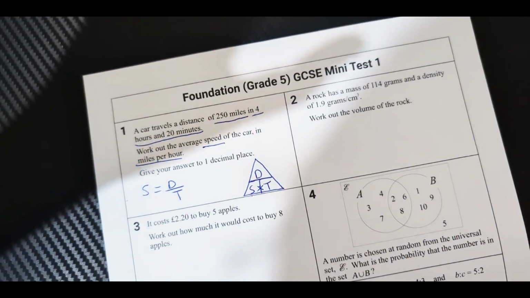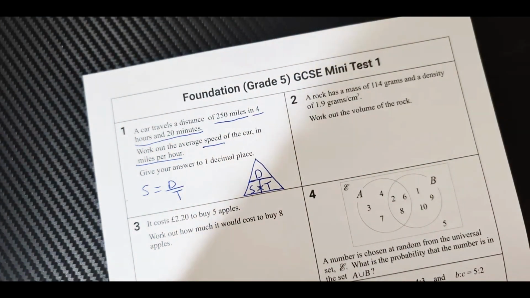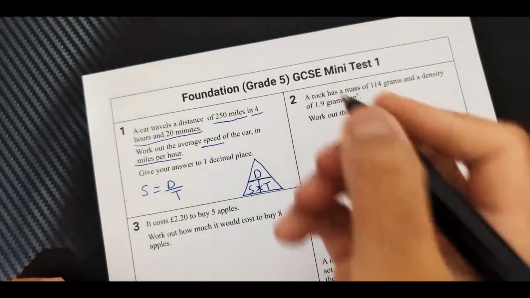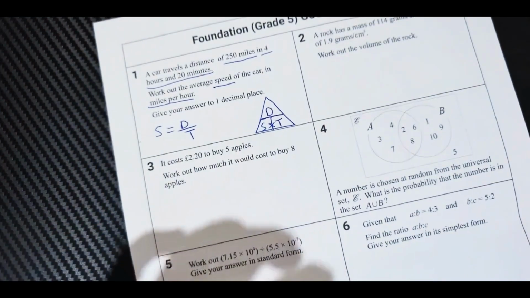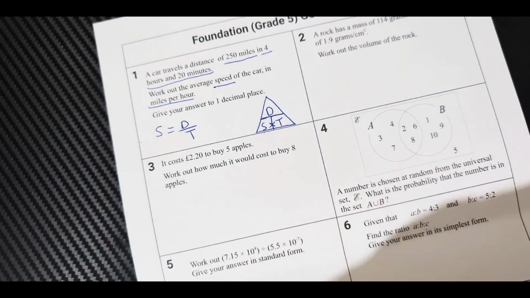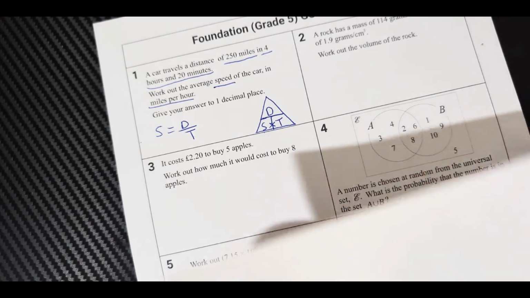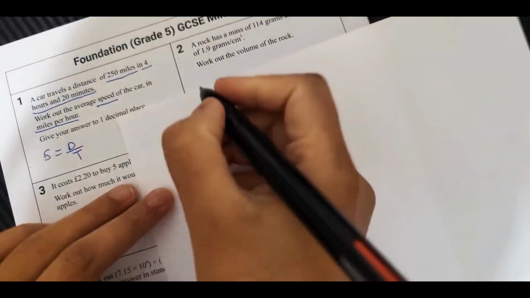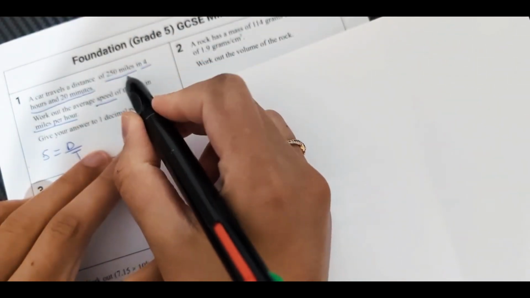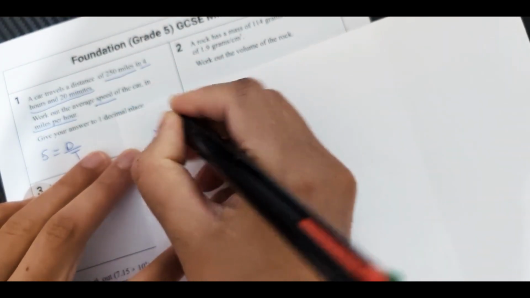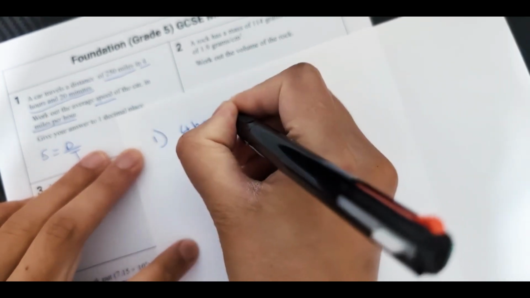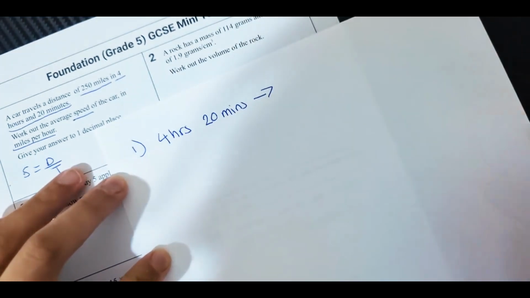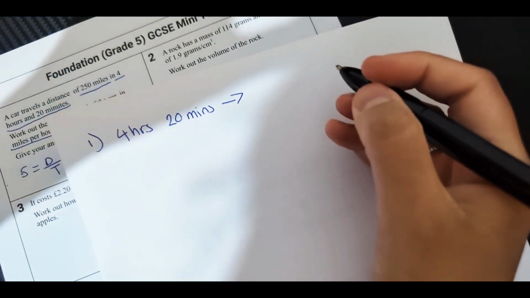Any ideas in the comments from anyone? How might we change the 20 minutes into hours as well? I'm also going to grab some scrap paper, just because this mini test really doesn't come with much space. But yes, what do we think we might need to do for this? So if it's question 1, 4 hours and 20 minutes, how do we change that into all hours? Have we got anything?